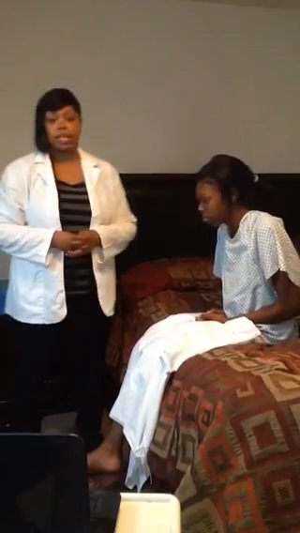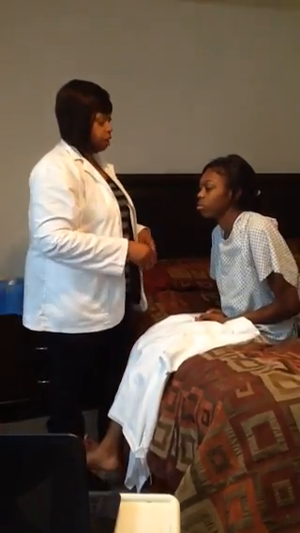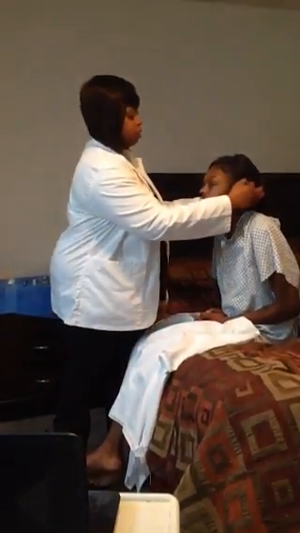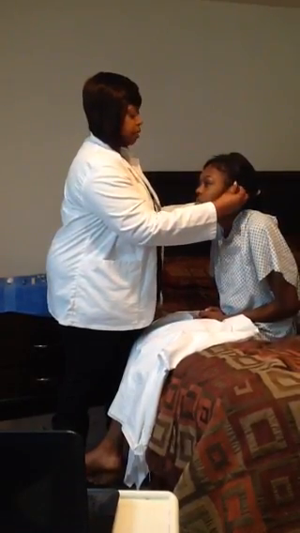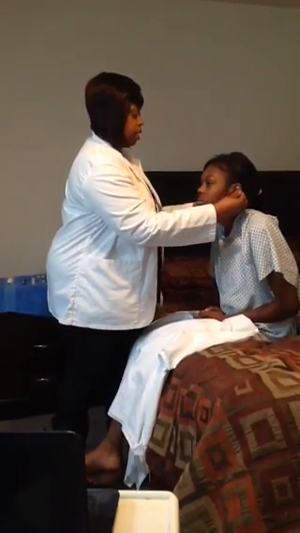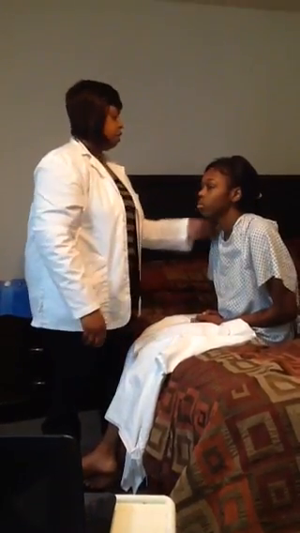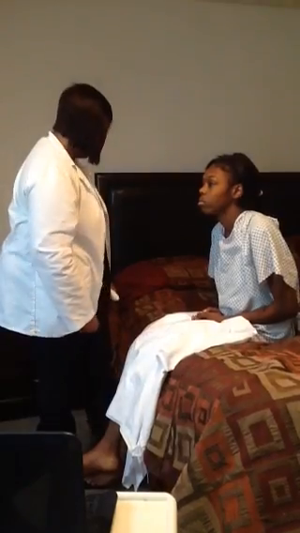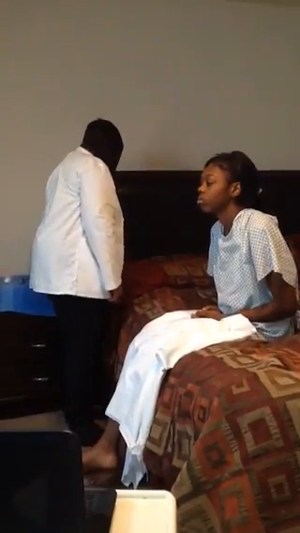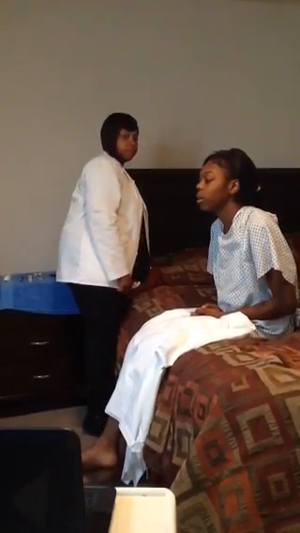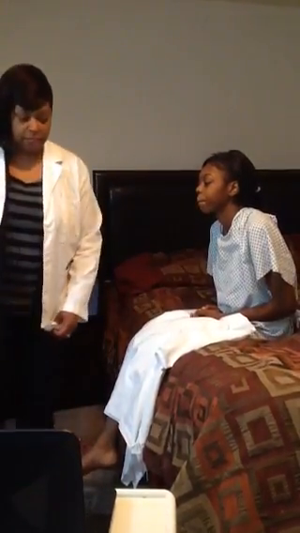Next, we'll move on to the assessment of the ears. I start off with inspecting the ears, noticing their placement, and then I'll palpate the auricle and then the pinna. Okay. And then I'll go on to performing the whisper test. I'm going to whisper a two-syllable word, and you can repeat that for me. Baseball. And now I will repeat the second word. Grapefruit. Okay.